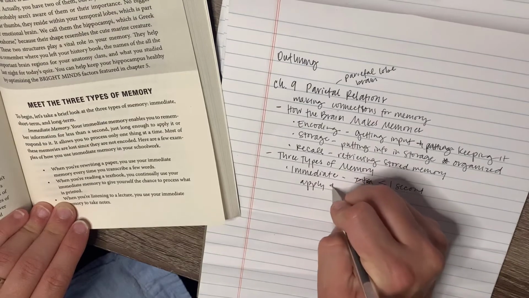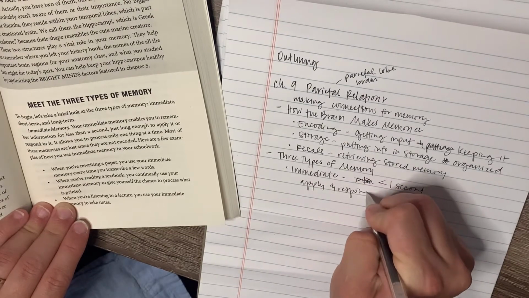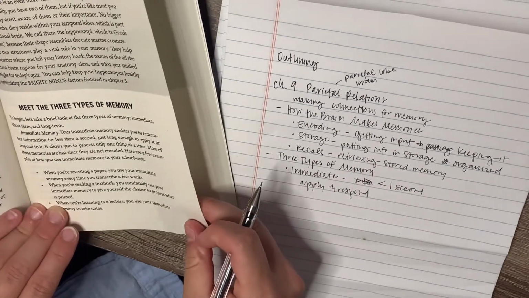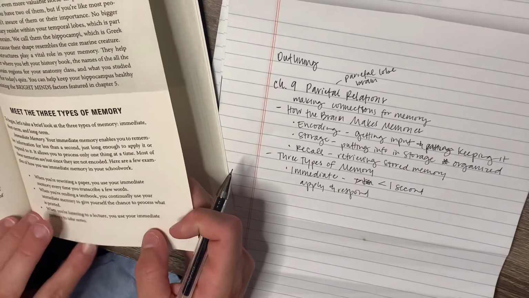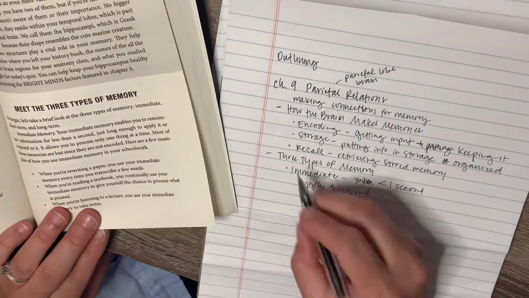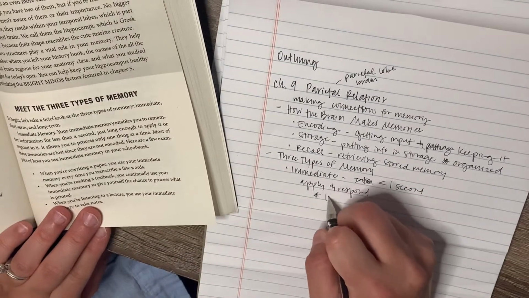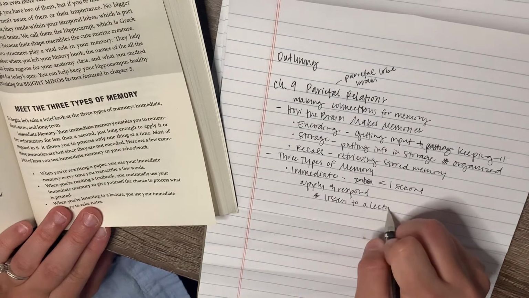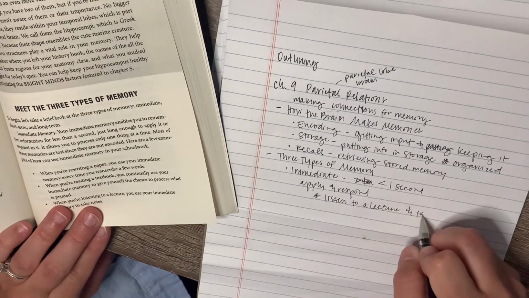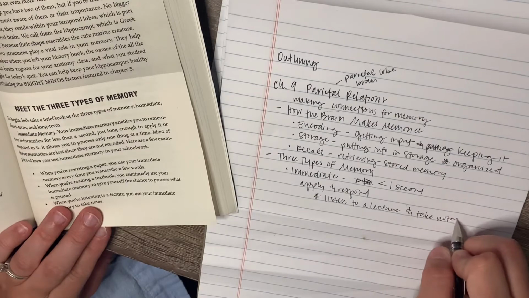Apply and respond. For example, listen to a lecture and take notes.